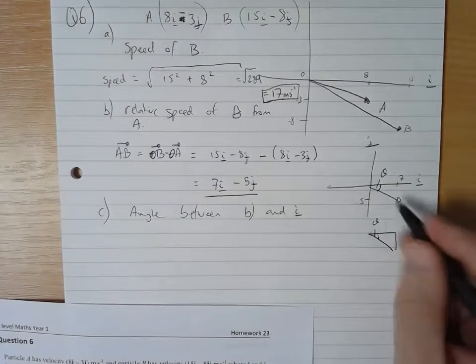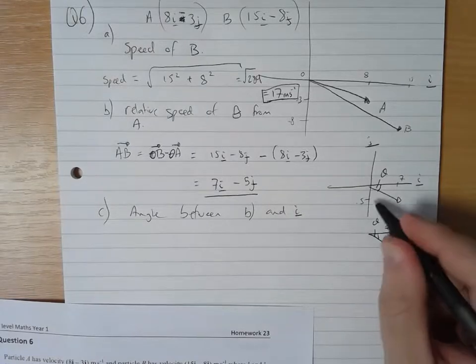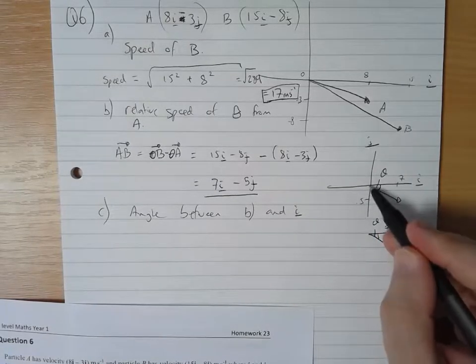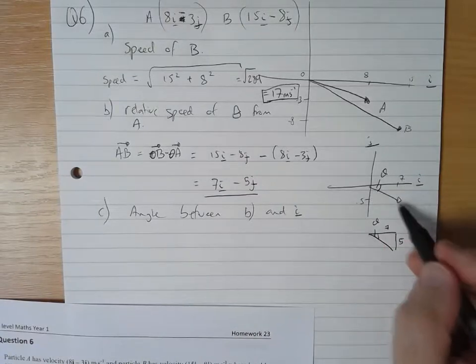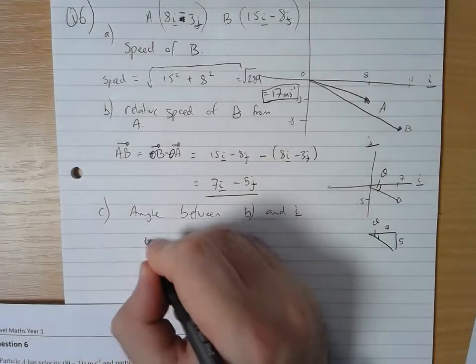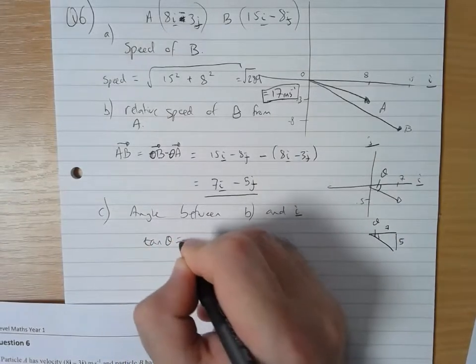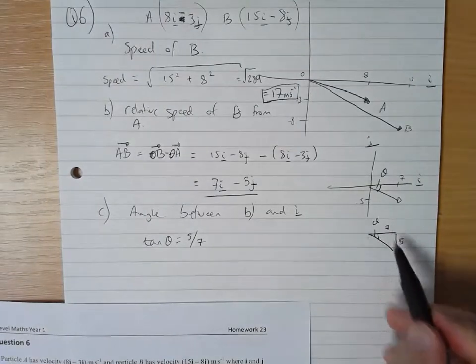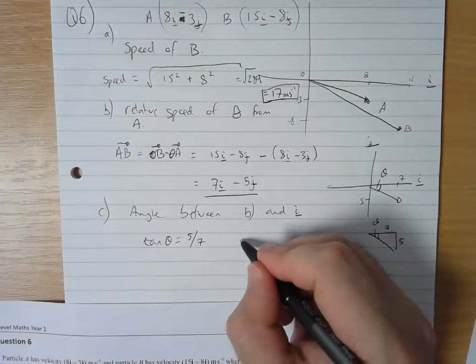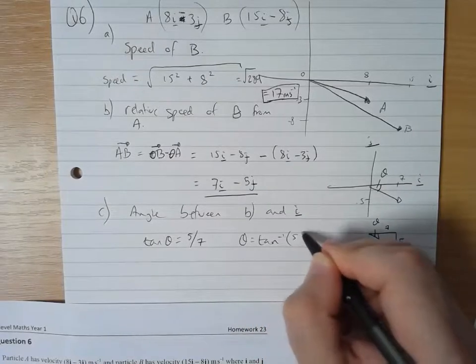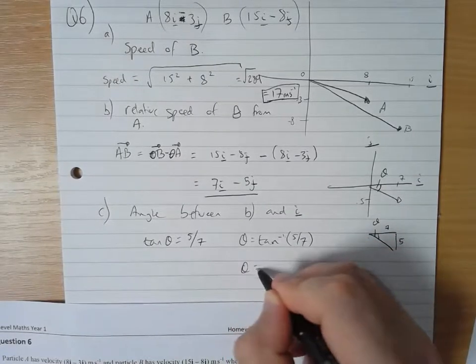Theta here, we've got 7 along this side, and we've got 5 on the opposite side. I know it's written here, but it's the same distance here and here. So because this is the opposite and the adjacent, we're going to use tan. Tan theta is 5 over 7, opposite first, adjacent second. So we get theta equals tan minus 1 of 5 over 7.